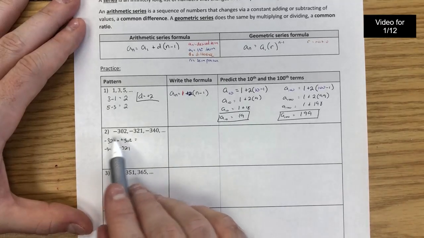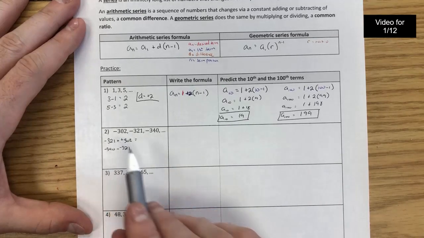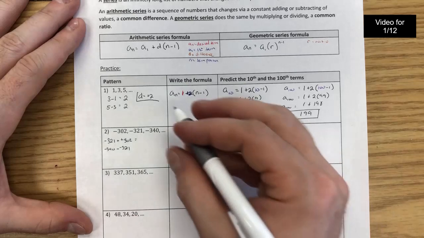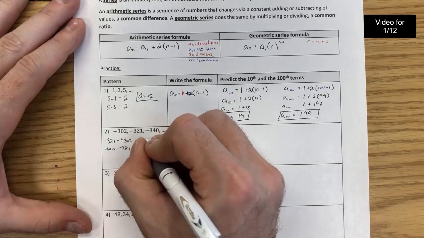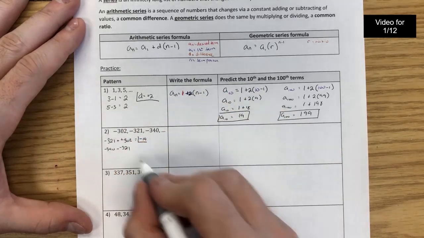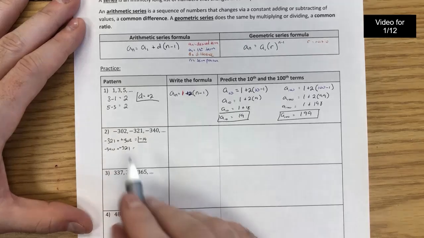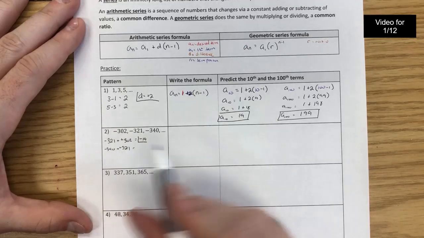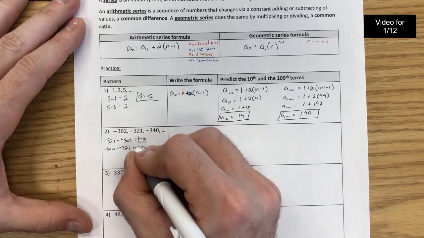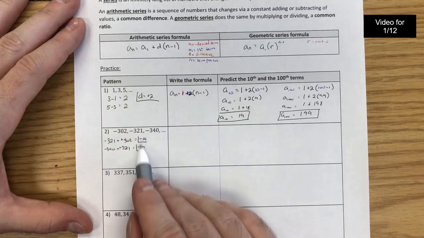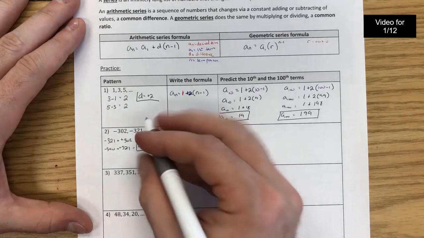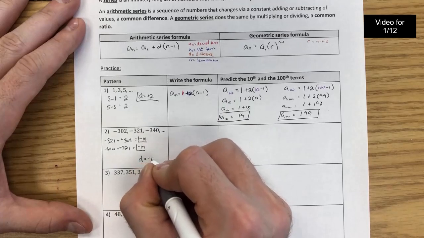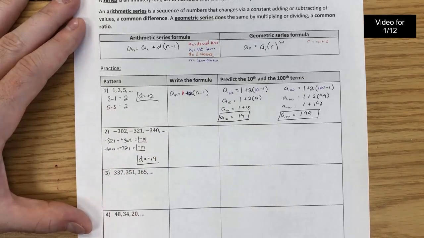I know that's going to end up being plus a positive. And let's see, 302 minus 321, well, the difference looks like 19, so negative 19. So now the difference here is going to be, again, negative 19. I have a common difference because it's the same number both times, so I know my difference is negative 19.